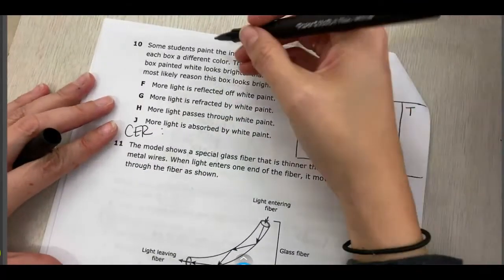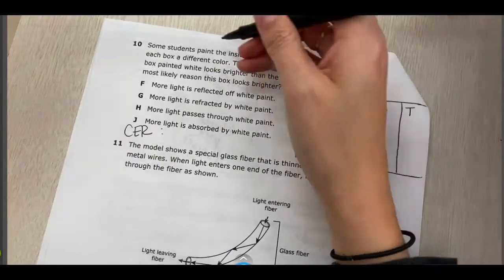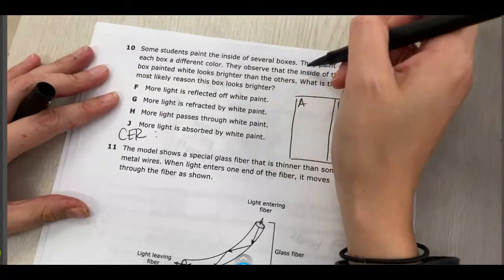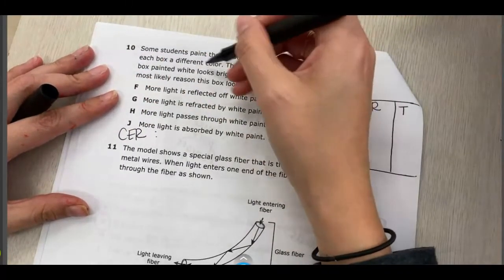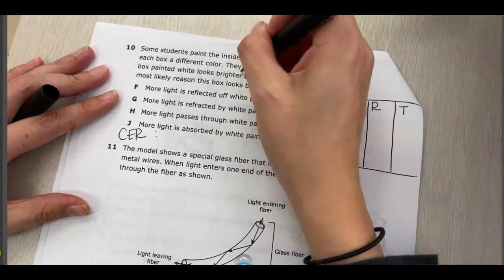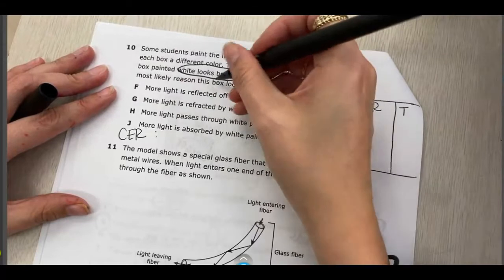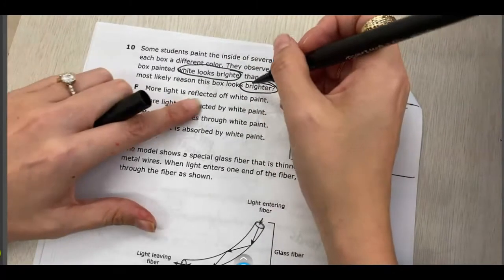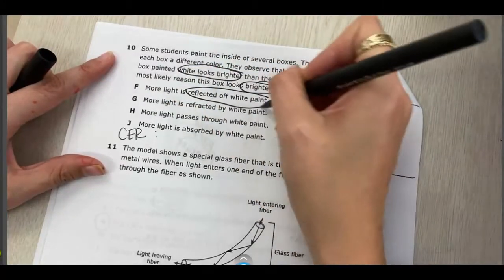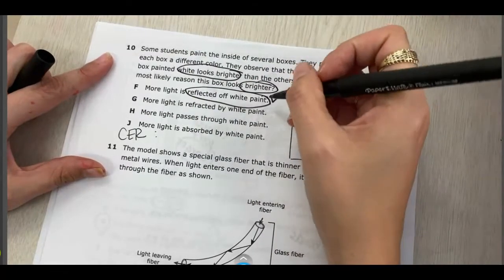All right, next question, number 10. It says some students paint the inside of several boxes. They paint each box a different color. They observe that the inside of the box painted white looks brighter than others. What is the most likely reason this box looks brighter? More light is reflected off white paint. Ooh, that is true, because more light is bouncing off white paint.